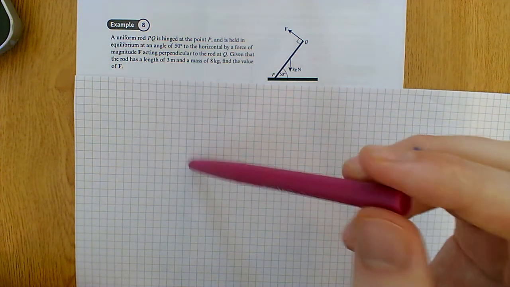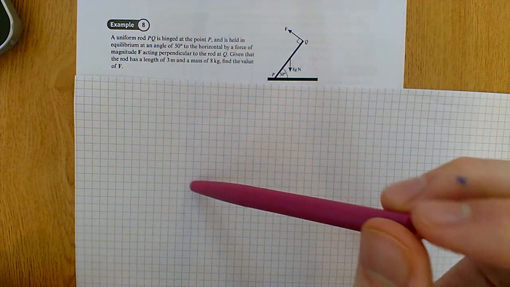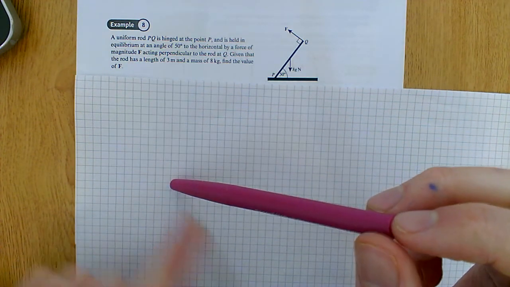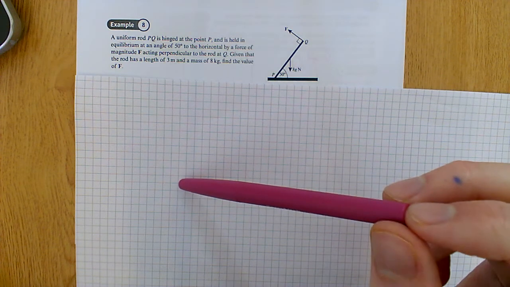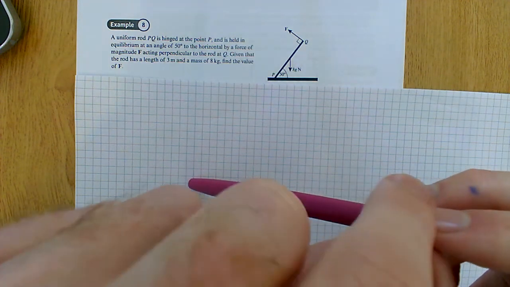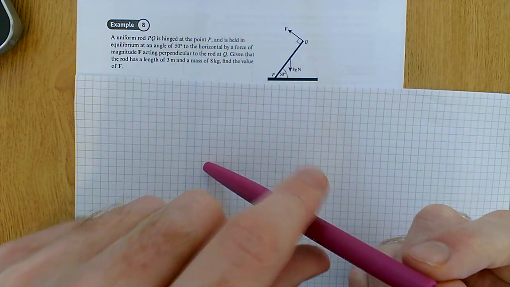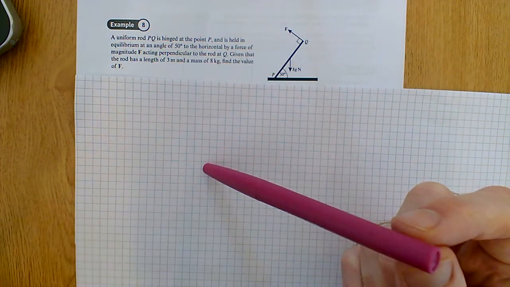What's going on? Well, if this pink pen is my rod, this is point P at the bottom here, so it's resting on the table, it's got a weight pulling it down, and why is it not falling? Because of my hand at the end here. So there my hand is representing force F. If I try and make it perpendicular, it's just about perpendicular, and that's stopping it falling.